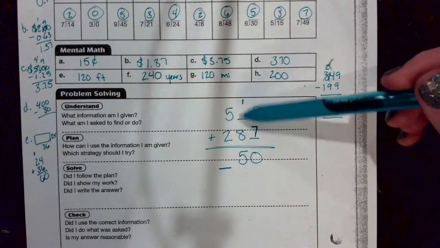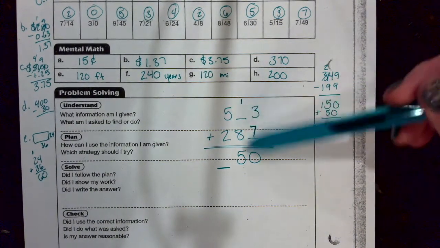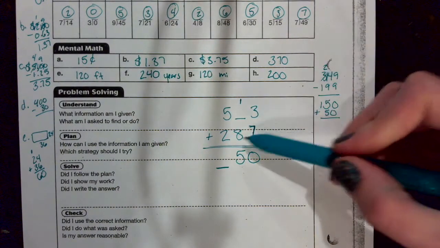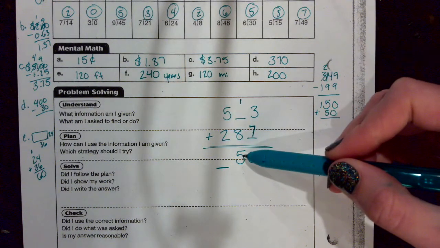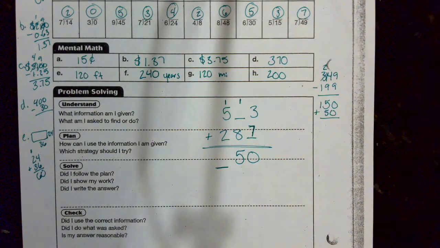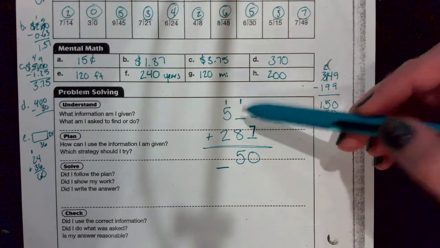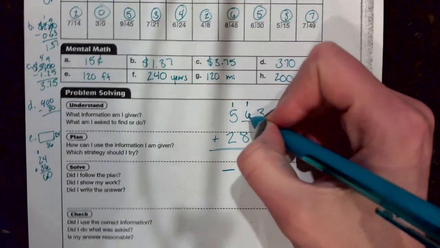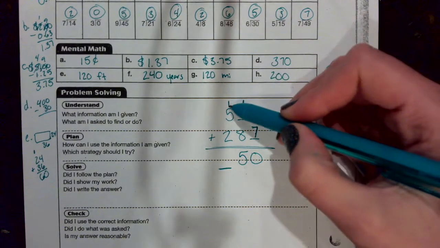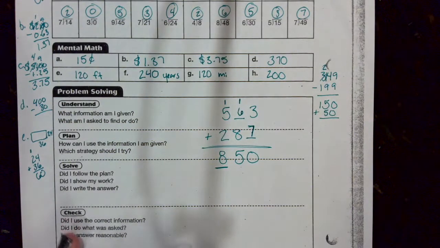Now I can think something plus 8 plus 1 is going to equal something that ends in a 5. Well, already my 8 is bigger than my 5, so it's got to be something 15. So 1 plus 8 is 9, plus 6 more would give me 15. And then 1 plus 5 plus 2 is 8, so I get 850.